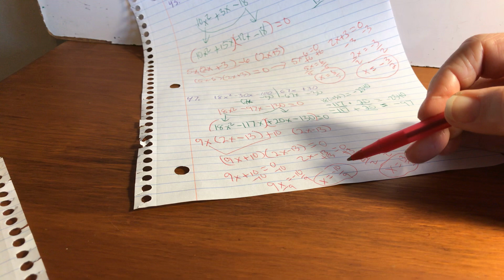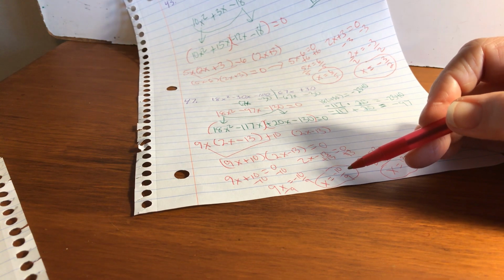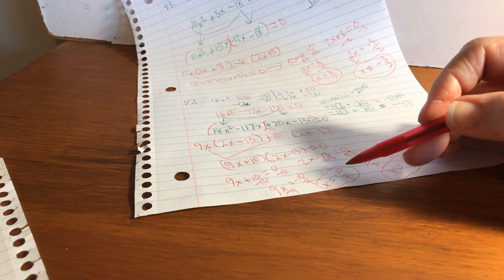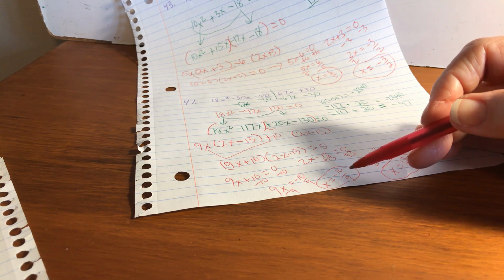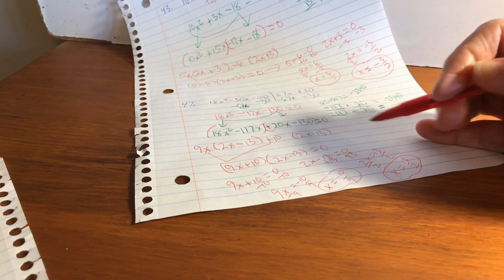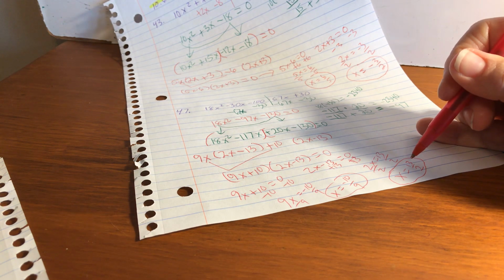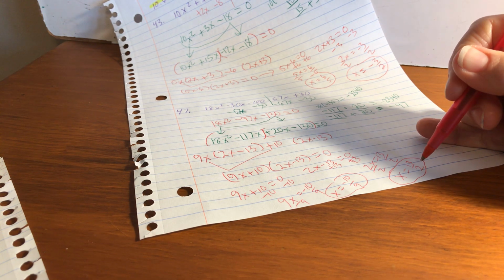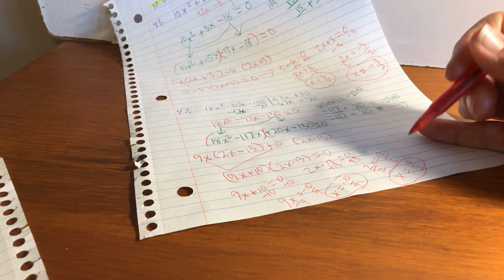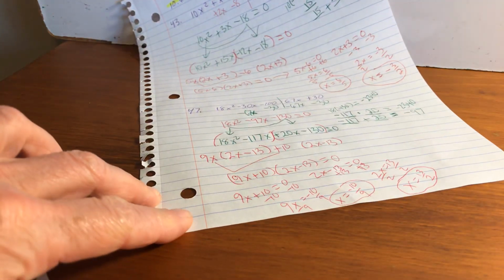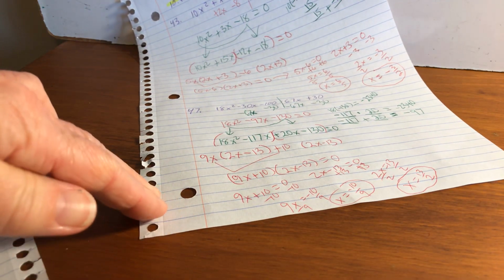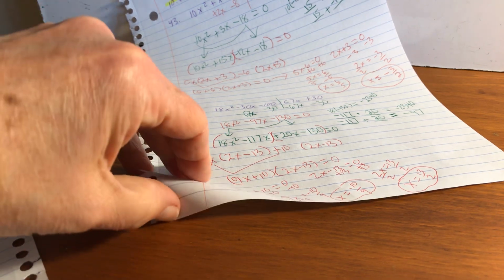Again, you can write that as negative 1 1/9, negative 1.1 repeating, but definitely not negative 1.1. That's a different answer. You can write this as 13 halves, or 6.5. Okay, so two solutions on that one. That's 47. That's a pretty good question. Thanks for asking it.